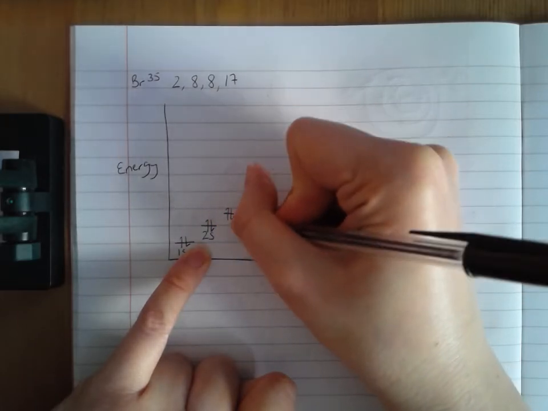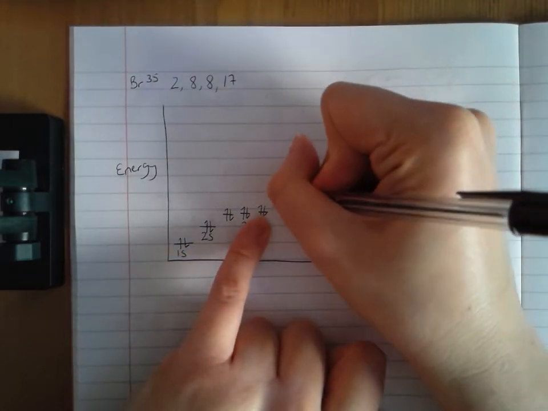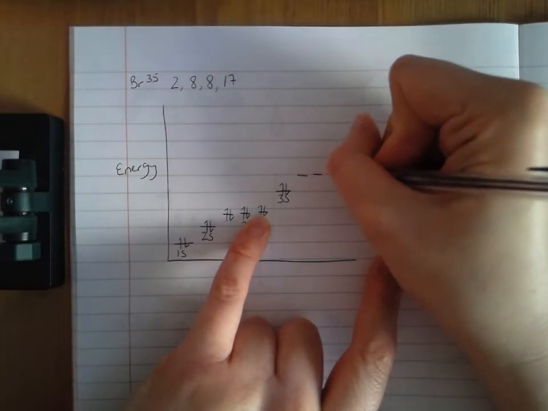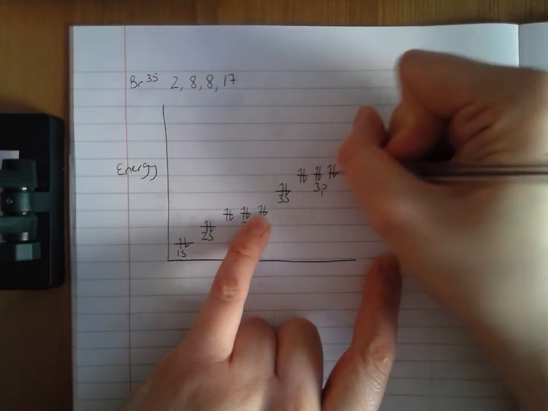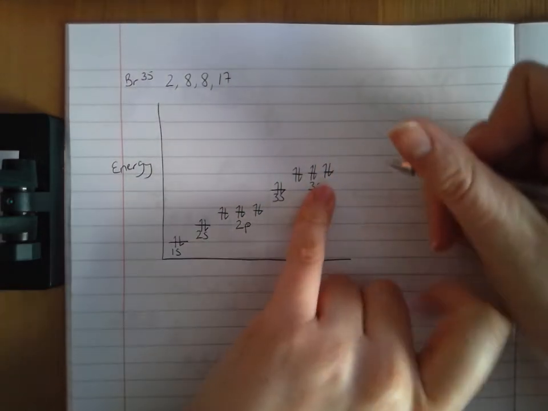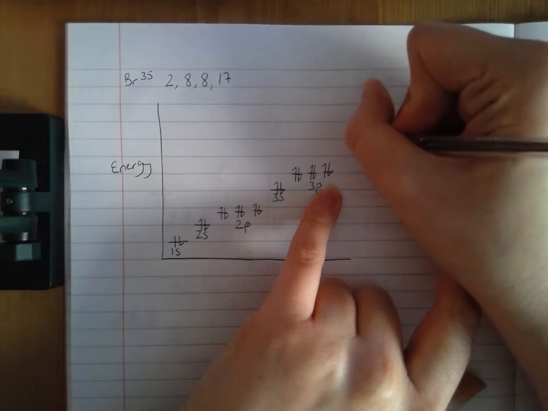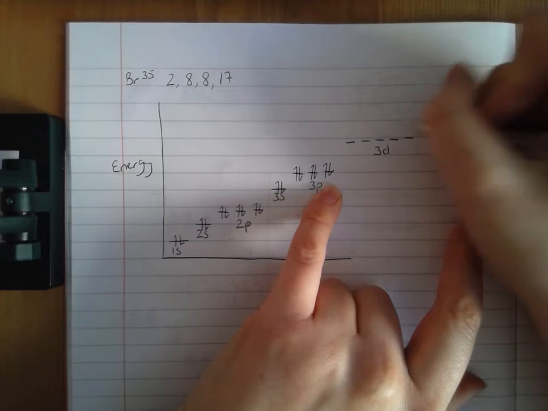They will all fill up. After 2p, I have got 3s. After 3s, I have got 3p, and there are 3 of them. And we said that after 3p, we had 5 3d orbitals. 1, 2, 3, 4, 5. They are my 3d orbitals.